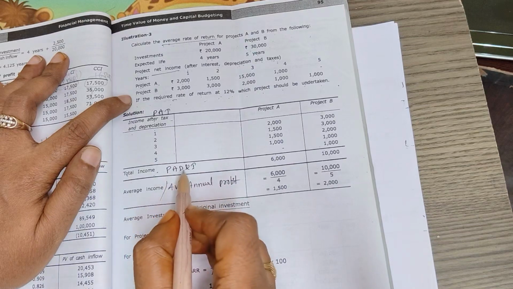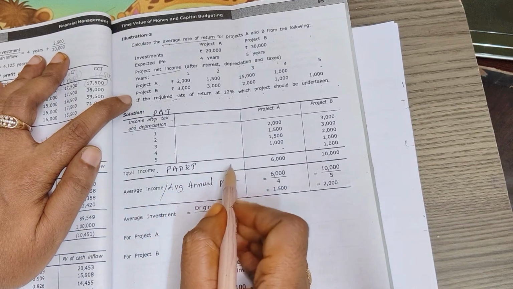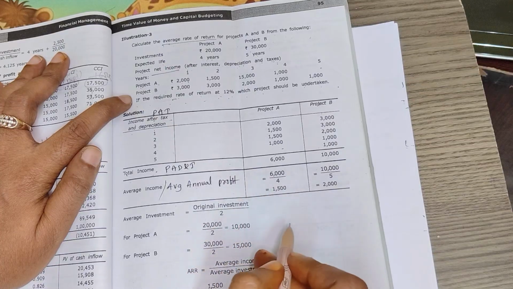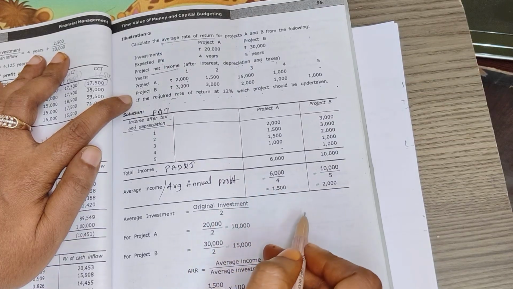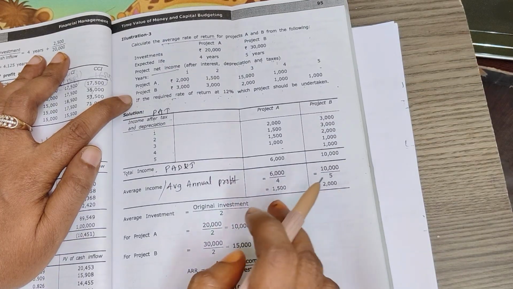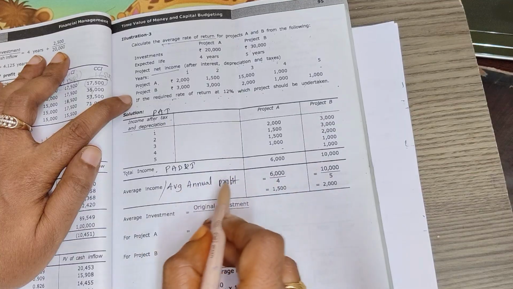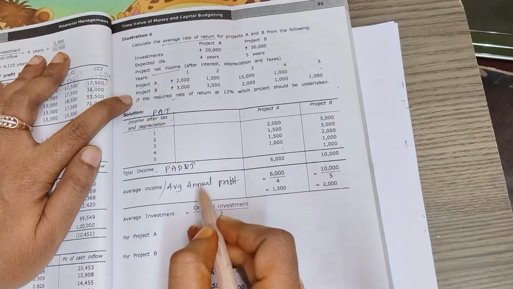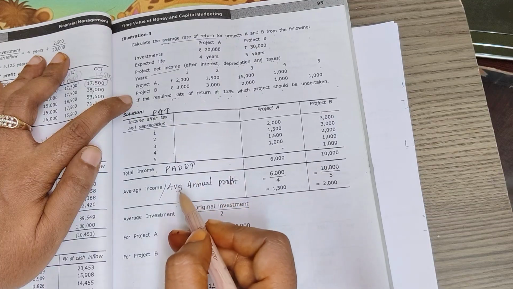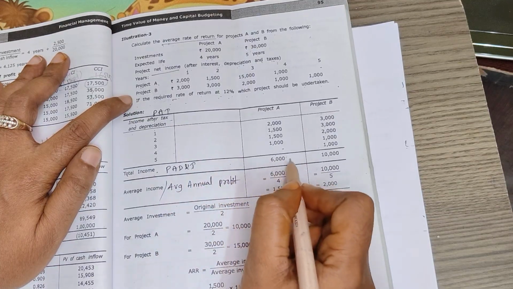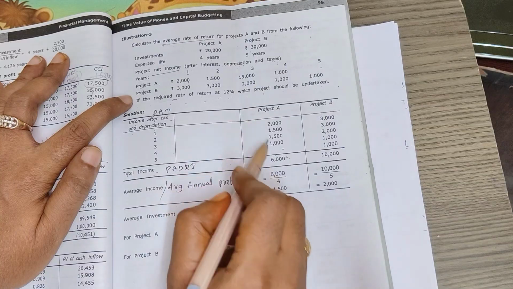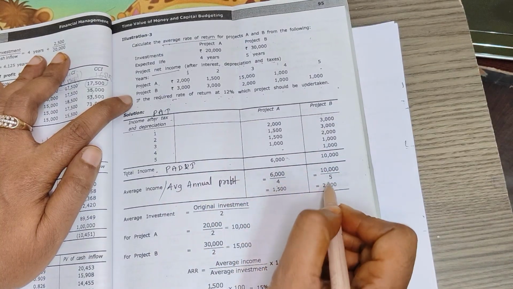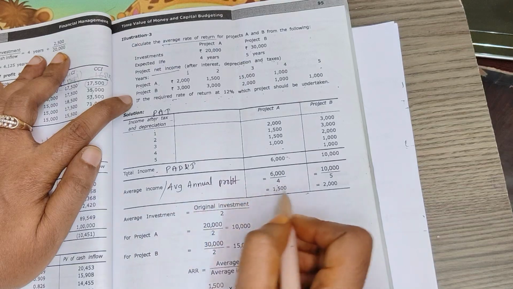After getting this profit after depreciation and after tax, what is the formula for ARR? Average annual profit divided by average investment. So for that you required average annual profit. How to calculate average annual profit? Profit after depreciation and tax divided by number of years. Already we know the formula. So this total is divided by number of years. How many years in project A? 4. 6,000 divided by 4. In project B, 10,000 divided by 5. So what is this? Average annual profit.